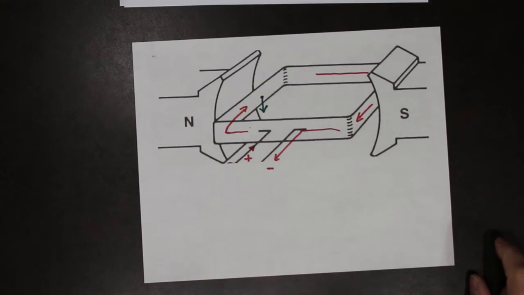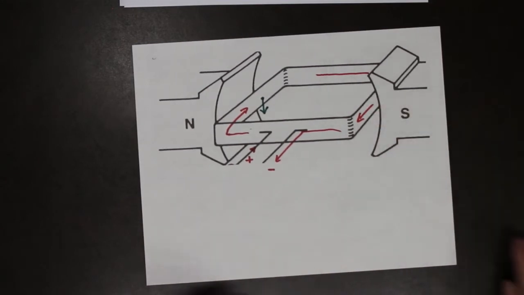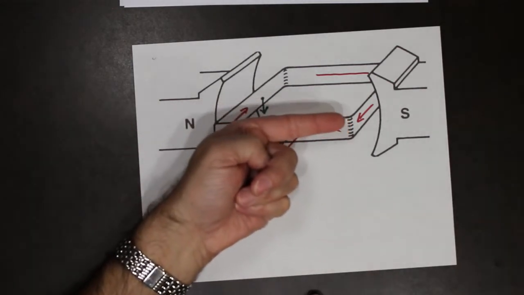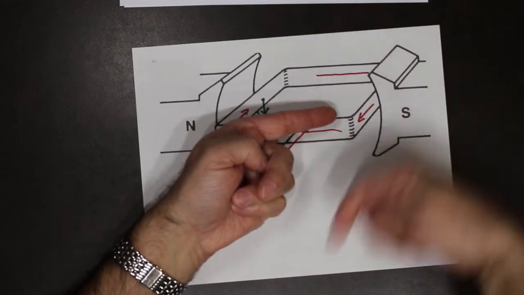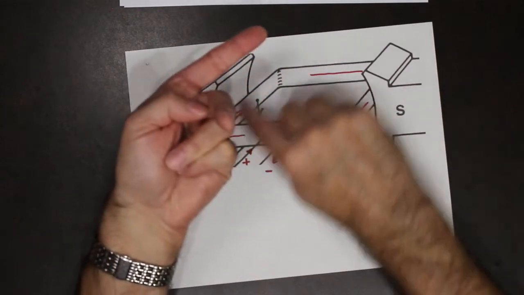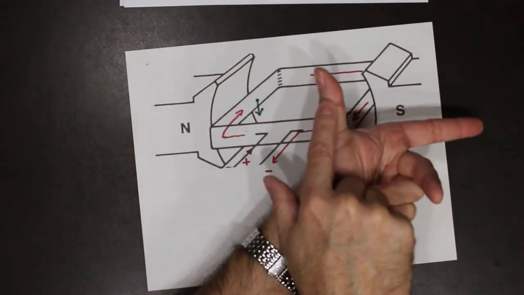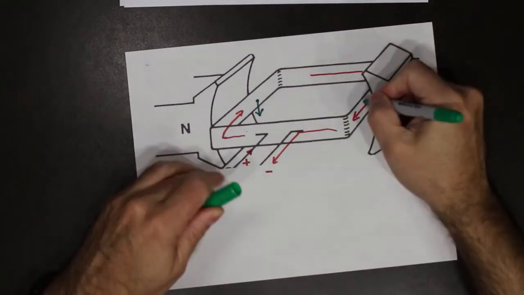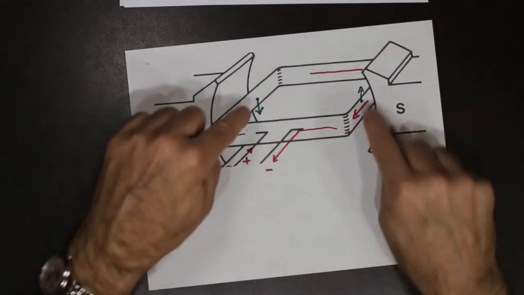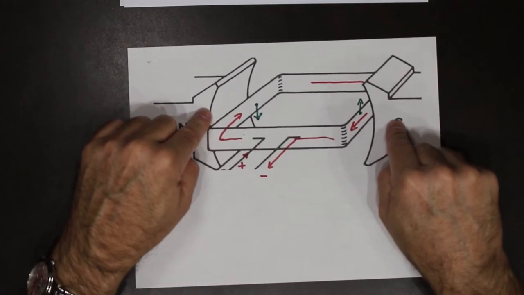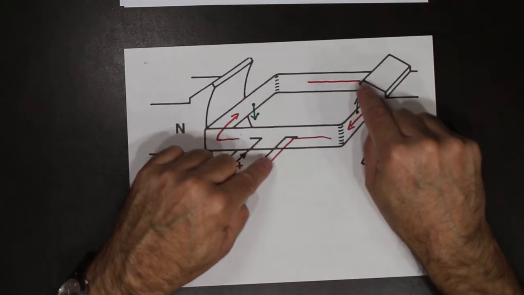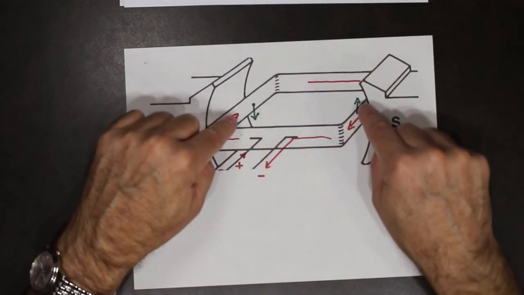Let's go over here and look at this conductor. Again, direction of magnetic lines of force. The current is now coming out. Current coming out, this part of the loop is going to move up. So what we have is actually a rotational force where this part is moving down and this part is moving up. So now we have rotation.